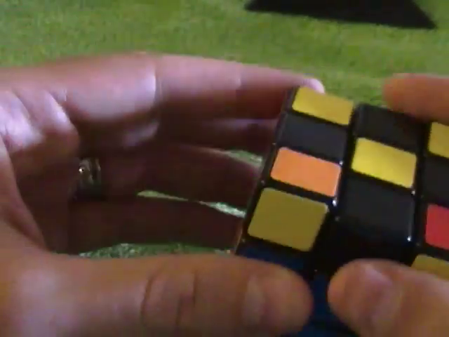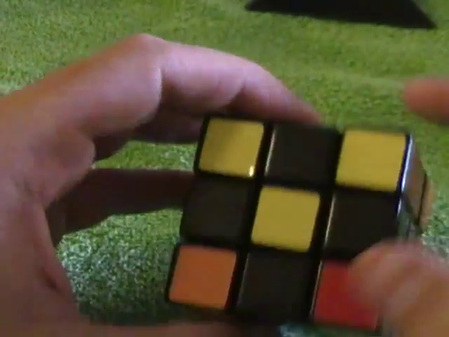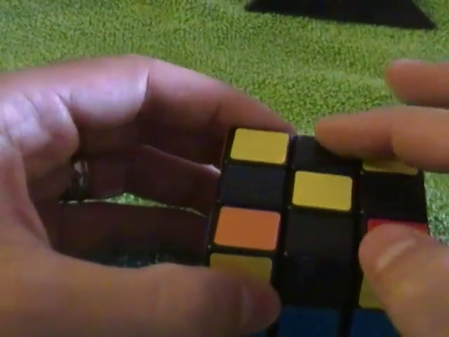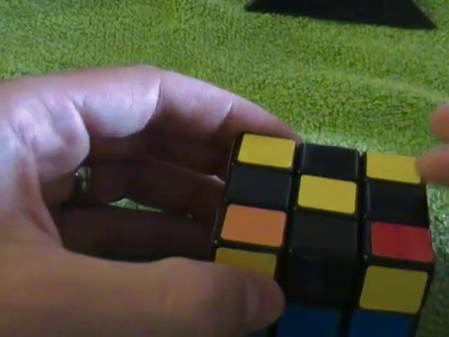So the next thing I'm going to do is show you how to solve all the corners in one move. In the last video, I'll show you how to solve the cross in 1 to 2 moves.